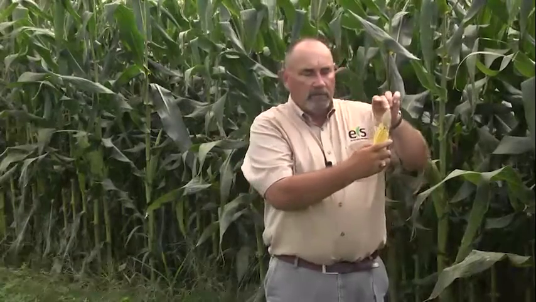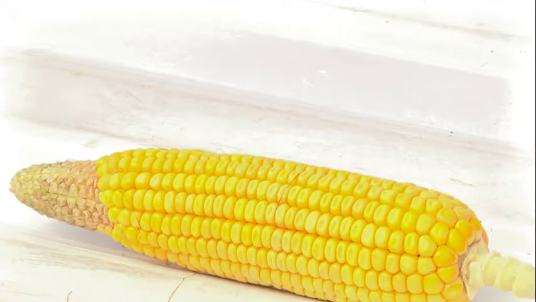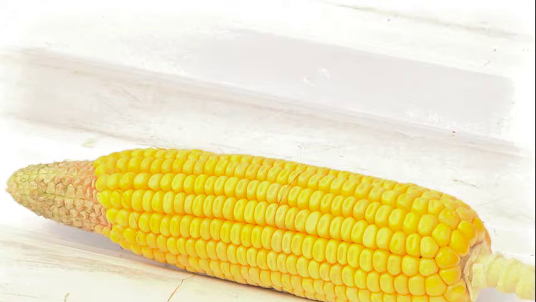All these silks had been eaten down inside the husk. And so what had happened was the bugs had eaten those silks as this is actually probably about 15 or 20 kernels worth of corn that didn't get pollinated because I'm guessing the bugs ate the silks back to where they couldn't pollinate.